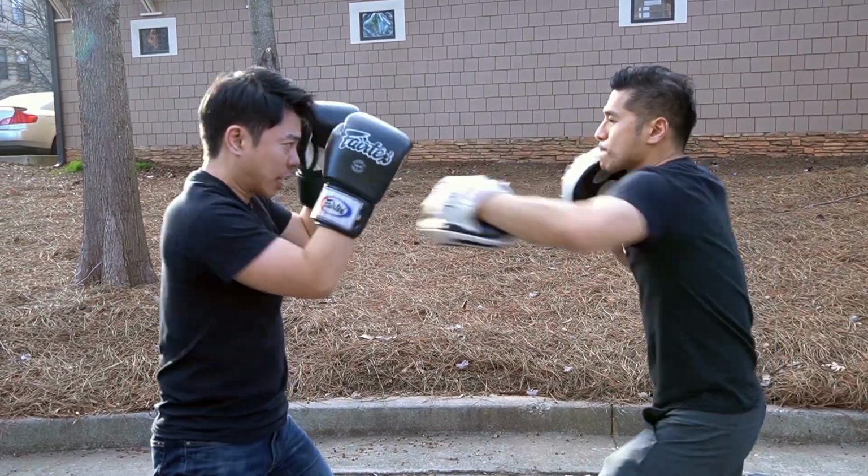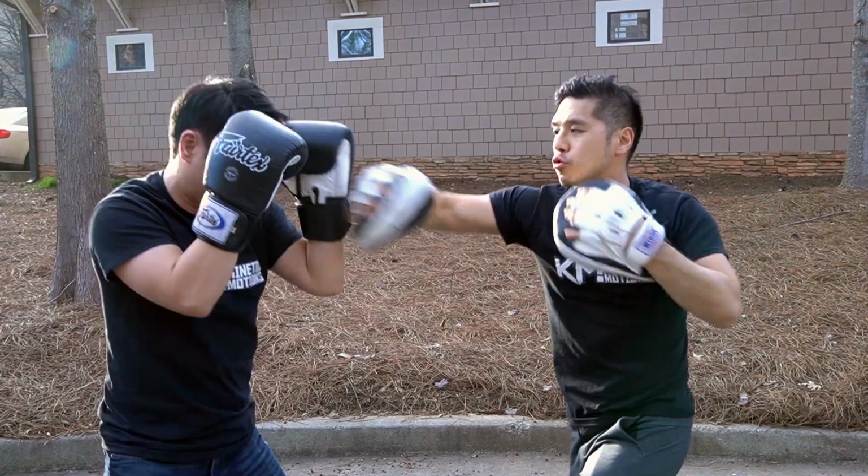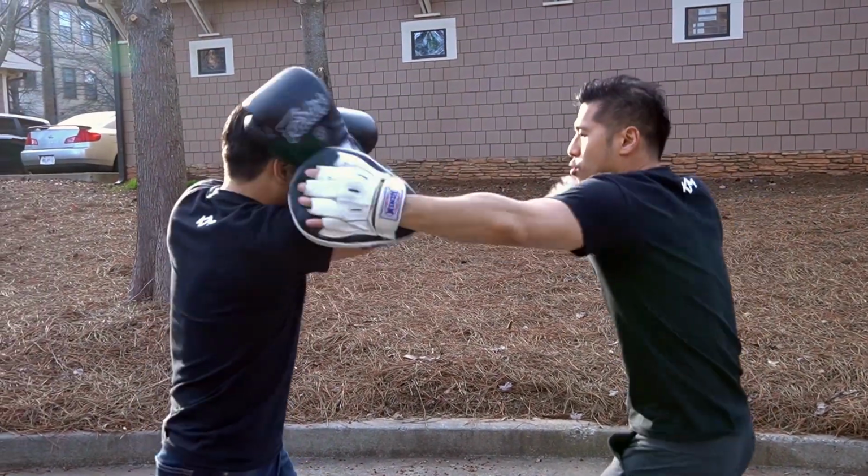Am I worried about body shots? Yes, I am. That's why I want my body to stay low. I'm able to bend down any single time like that. See, that's a defense, right?